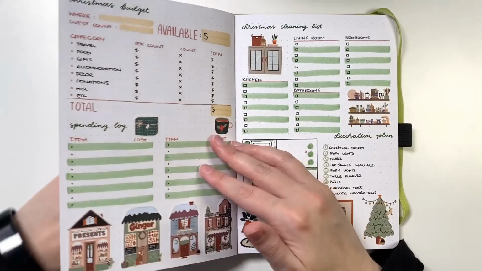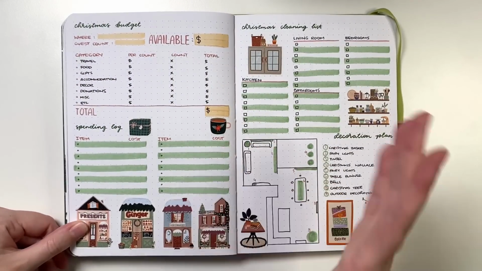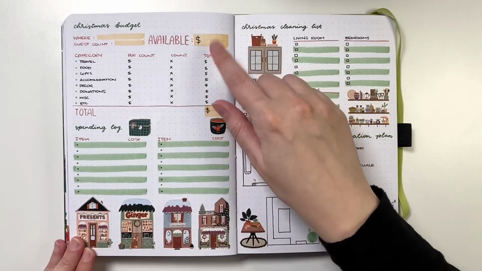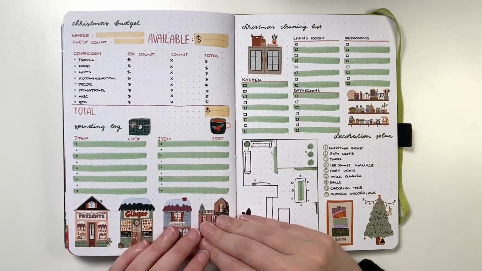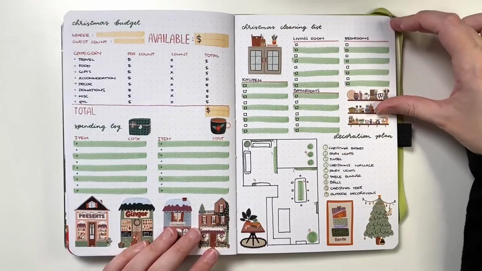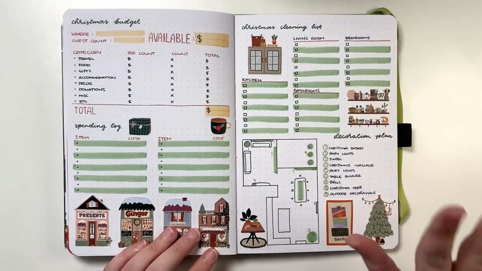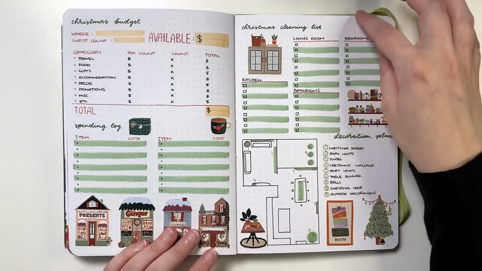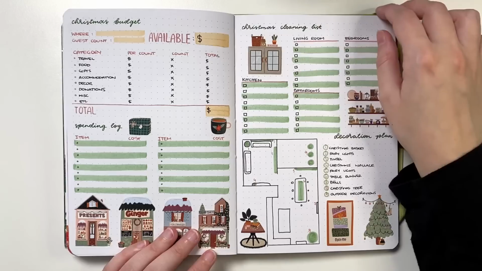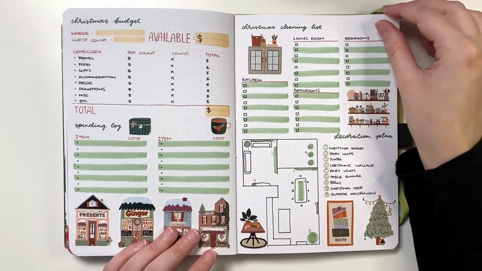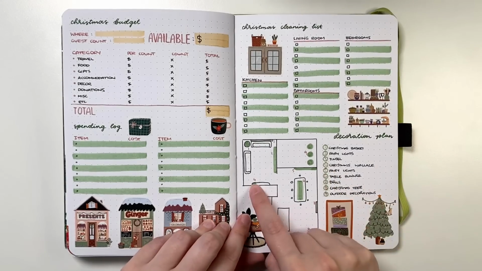And like all of the stickers that we have in these setups, they're from the washi tape shop as well. Big fan, big fan. We have the Christmas budgeting and the Christmas spending log ideas because Christmas can be expensive. Christmas cleaning list. Cleaning is not my thing. And Christmas decoration plan, which is much more my thing. So mapping out where you're putting certain pieces so that you could have somebody else help you. Or if they ask, hey, where does Christmas Wallace go? Christmas Wallace goes at number 4, which is right there.